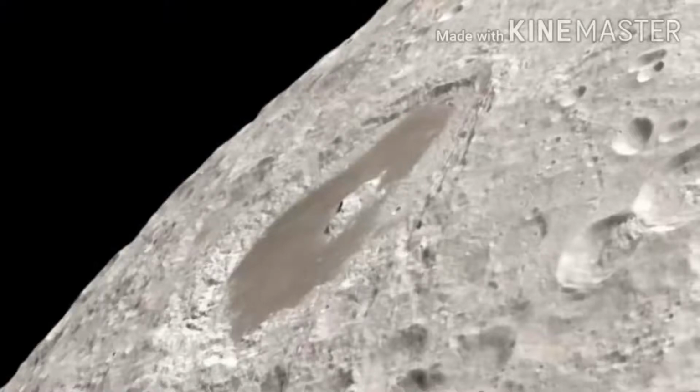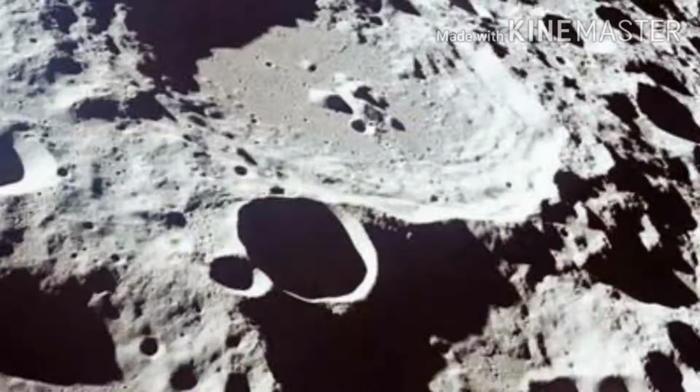Children, as I said, there is no air and no water on the moon. So, there is no life on it. It has only mountains, rocks, sand and dust. Its surface is covered with big holes. What is that? Big holes called craters. So now tell me, what is a crater? The big hole is called a crater. It is present on the surface of the moon.